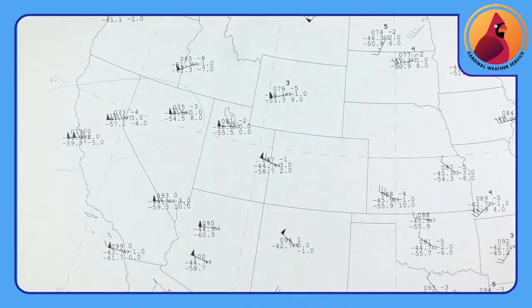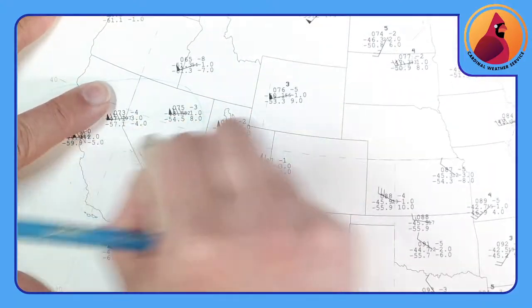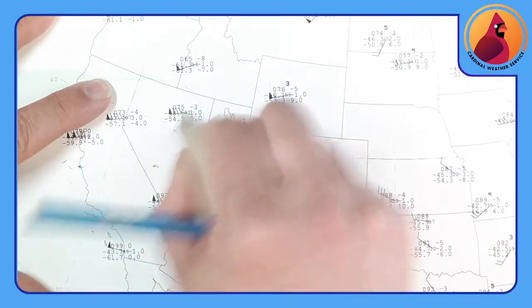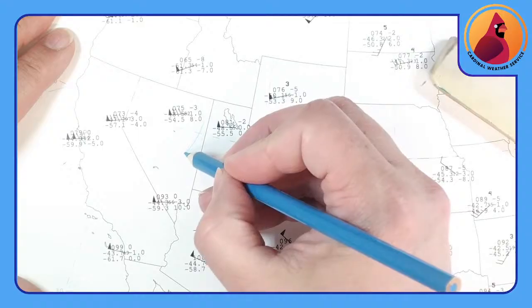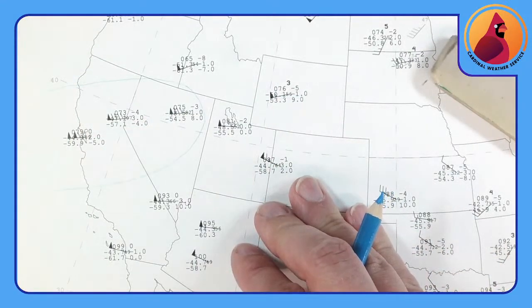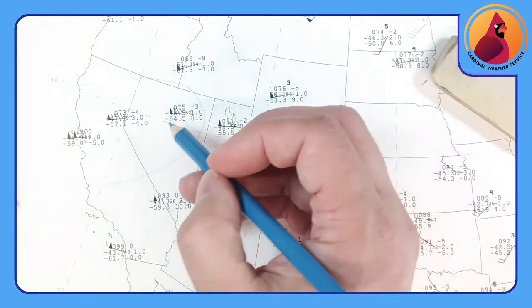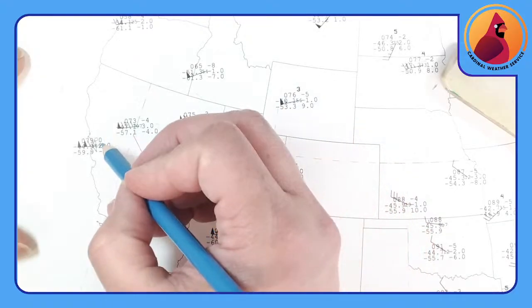Perhaps could give us a little bit more room down here to the south. Yeah, there we go. So this will be our 75 knot contour here.